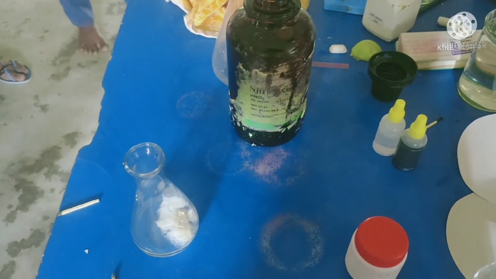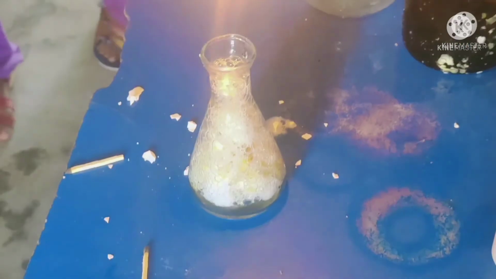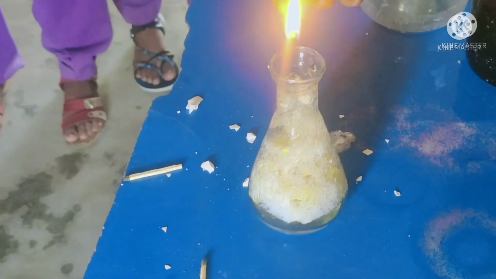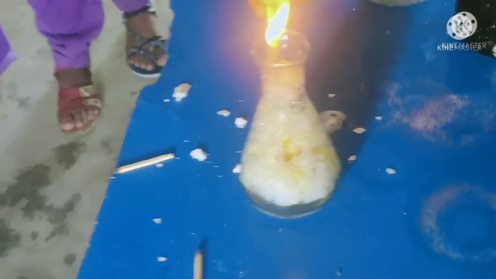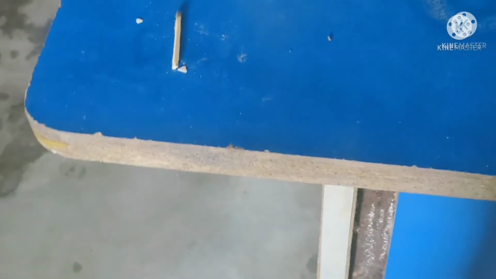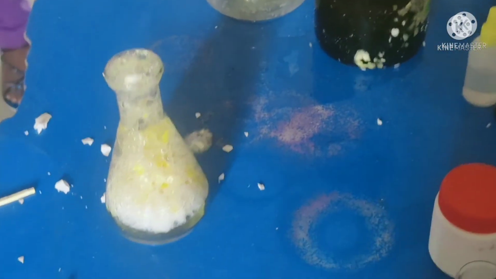Bring a lighted matchstick near the mouth of the conical flask or test tube. What happened? The gas that puts off the lighted matchstick is carbon dioxide. It was released by the action of acid with calcium carbonate. Some bubbles will also come out of the conical flask or test tube.